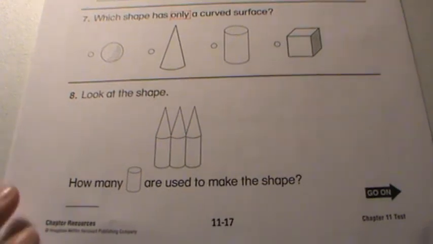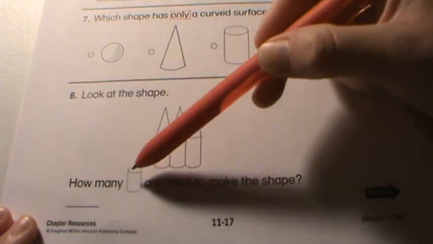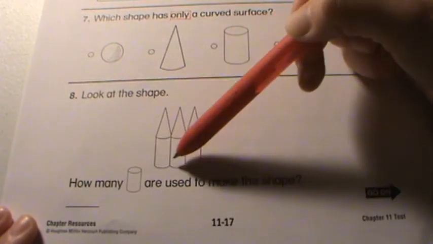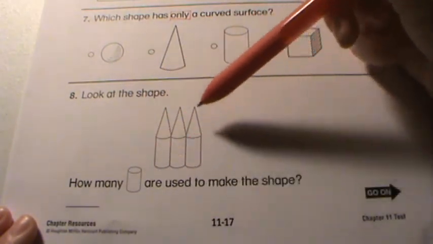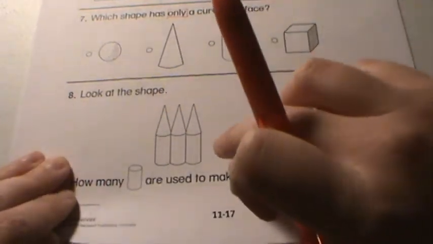Number 8, look at this shape. How many cylinders are used to make this shape? Write that number on the line.